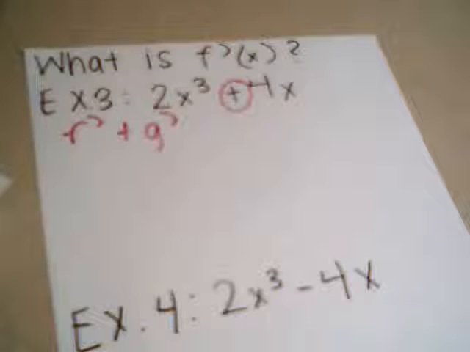Now we will move into some examples. The first step in differentiating a function is always to try to decide which method will be best. As you can see in example 3, we're looking at the sum of two functions, which means we'll be using the sum rule. As you can recall, the sum rule is f prime plus g prime, which means we can go ahead and differentiate each term individually.